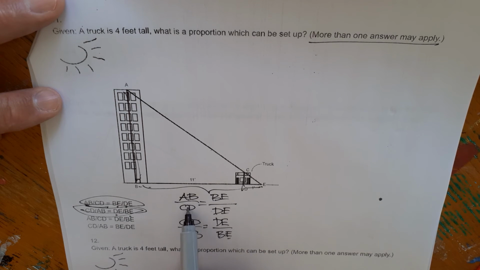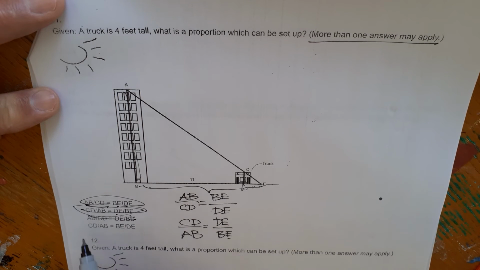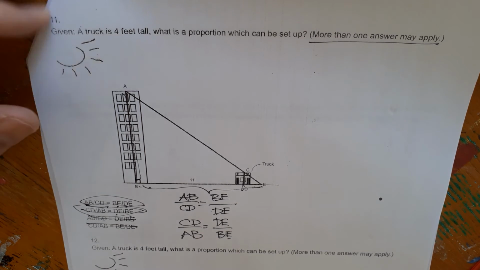AB over CD is this one here. They've got it upside down, DE, so that one's out. I now see the pattern in their answers. CD over AB is here, got to be DE over BE, not BE over DE. Okay, this is backwards. They reversed it to trick us, and you have to sit there and look a little bit closer than I am. I'm going kind of fast because I see what they're doing now, right?